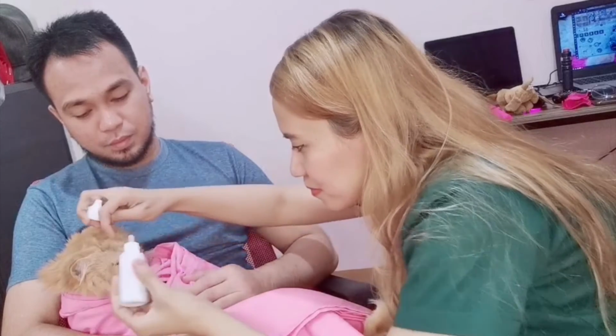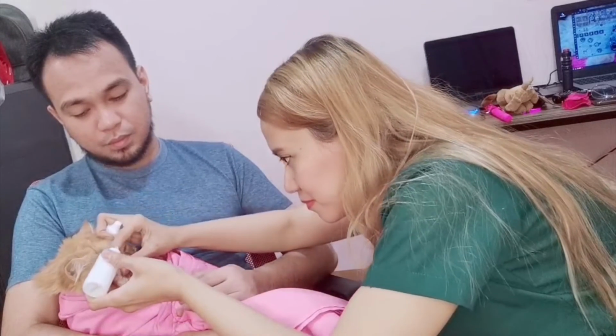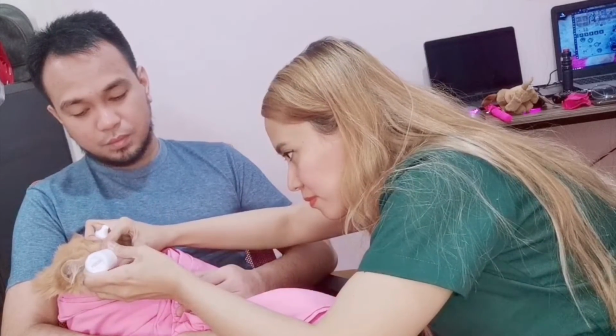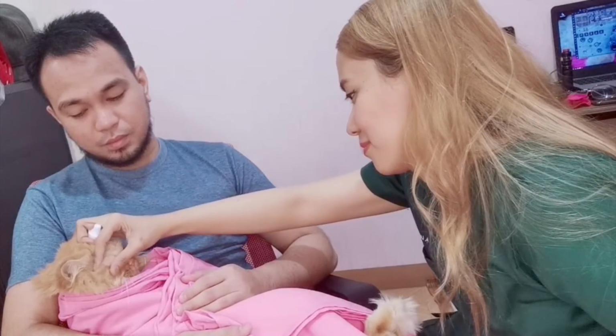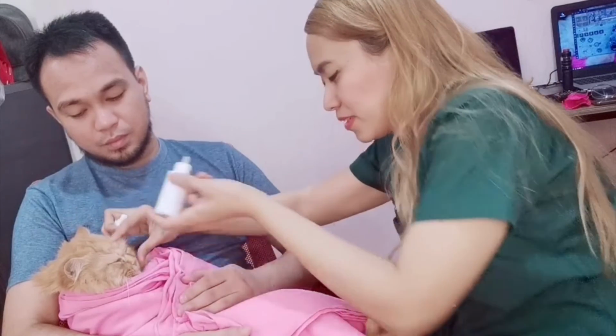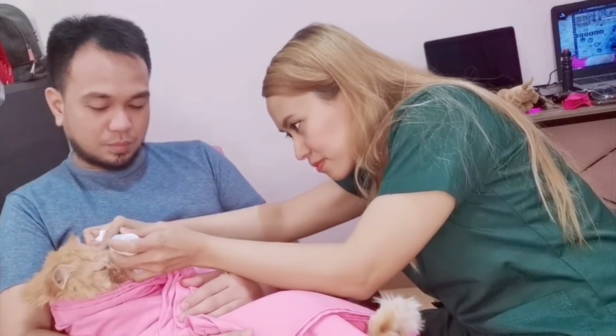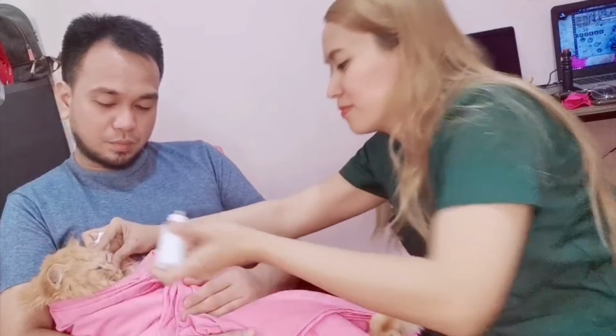If it's difficult, and you can get them lying flat, put a couple of drops onto the skin by the inside corner of the eye. Then, depending on the age, either ask them to blink several times to allow the drops to run in, or gently part the lids to allow the drops to flow in.